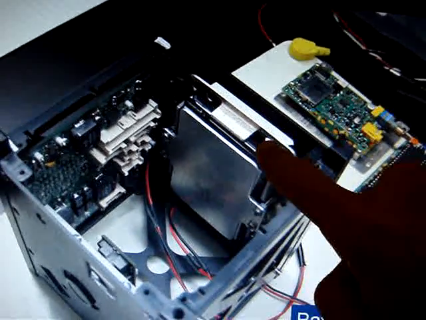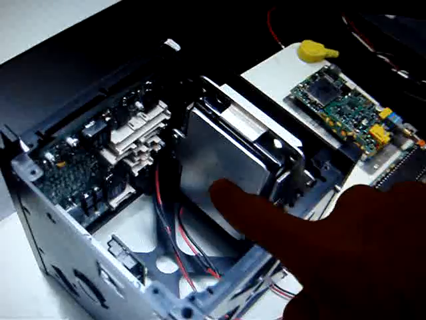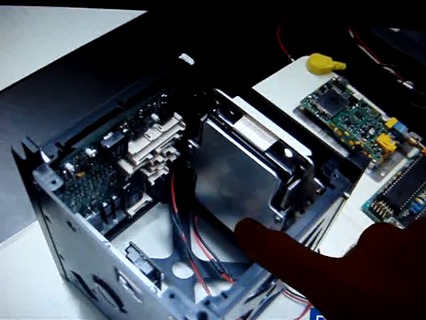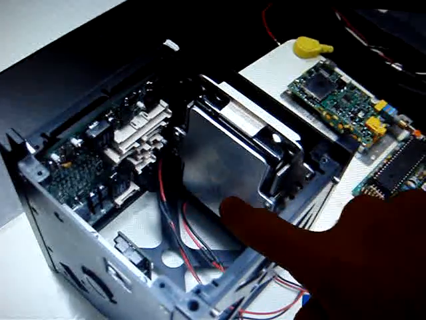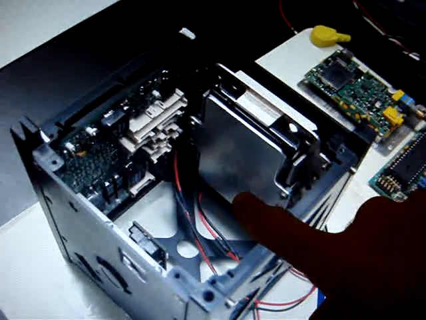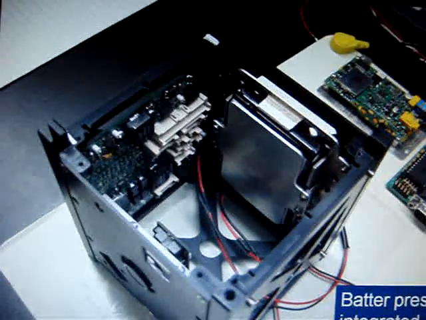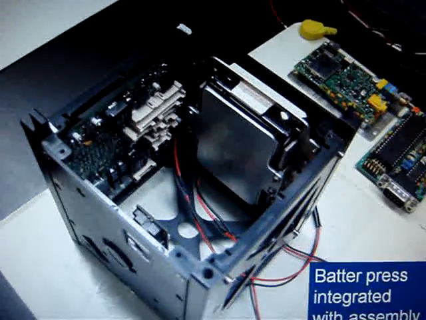So both these structures, this battery press and this larger battery plate, are examples of secondary structures where they're not part of the main structure, but they're part of the structure subsystem in the sense that they hold down the equipment to the main structure.